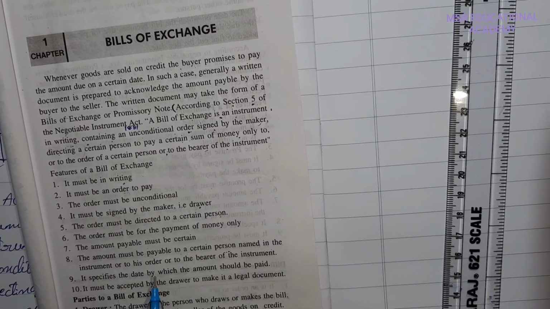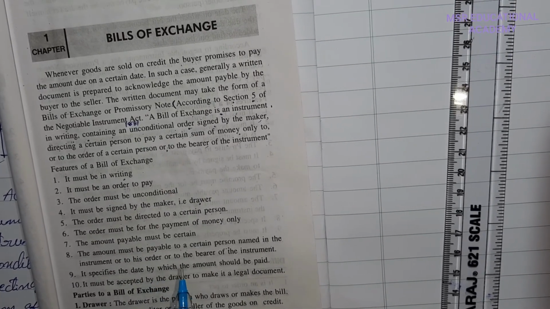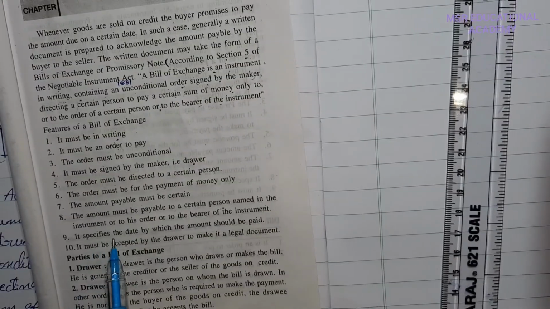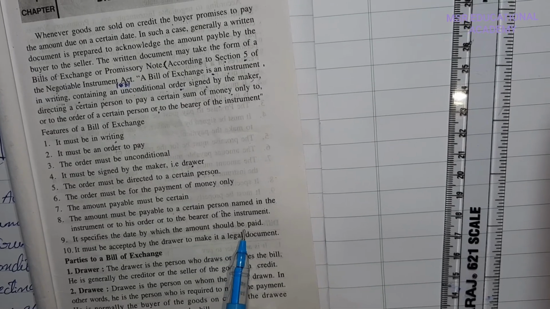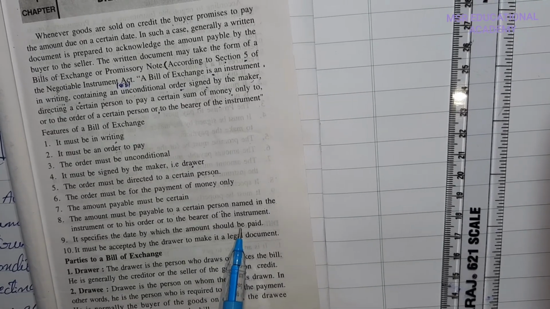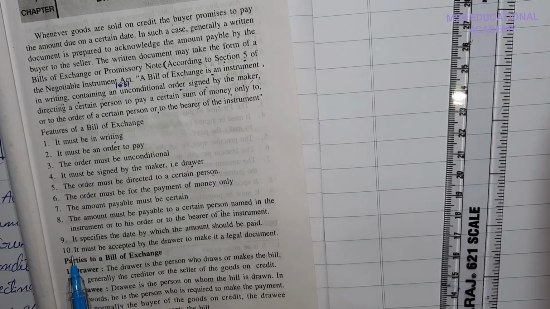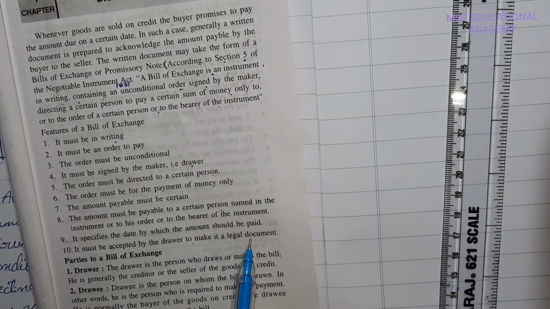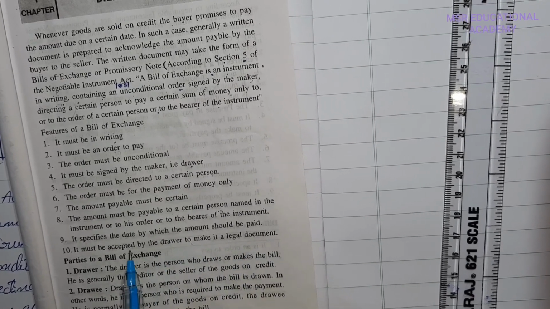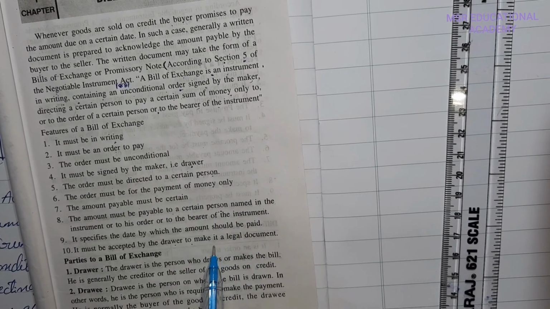It should be clearly mentioned who the drawer and the drawee are, and it specifies the date by which the amount should be paid. On which day the amount has to be paid should be clearly mentioned in the bill. And the last point, it must be accepted by the drawee on that bill to make it a legal document.